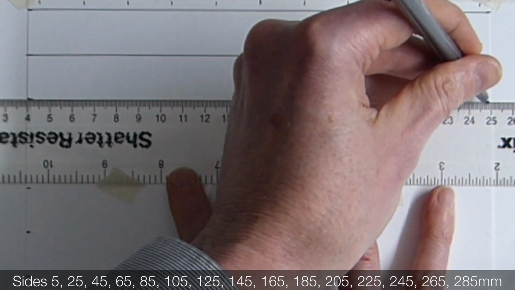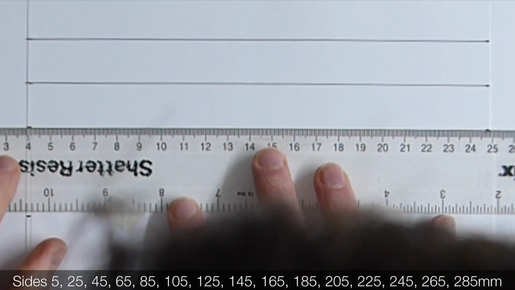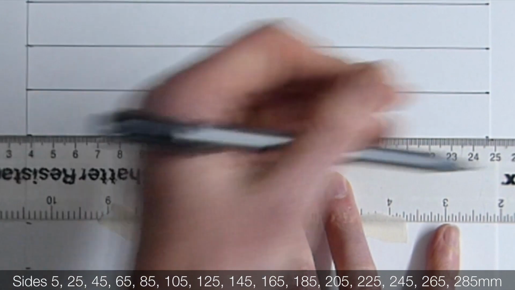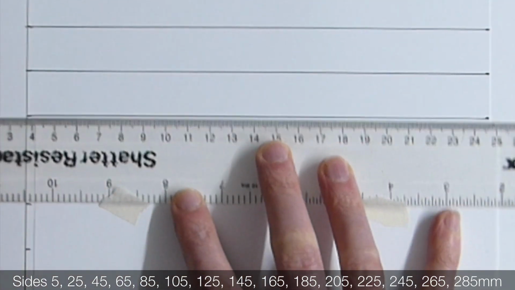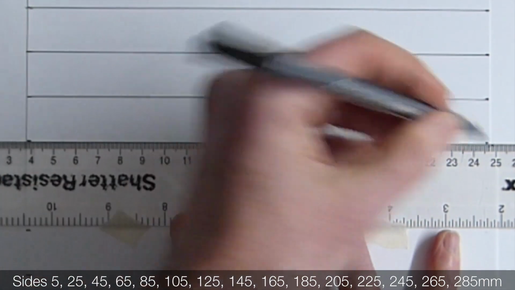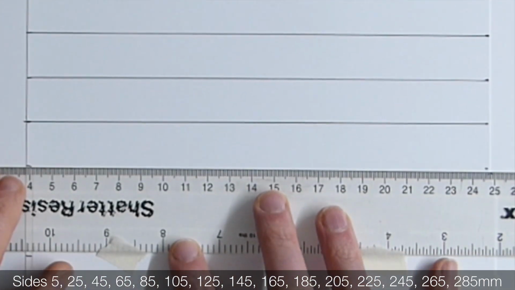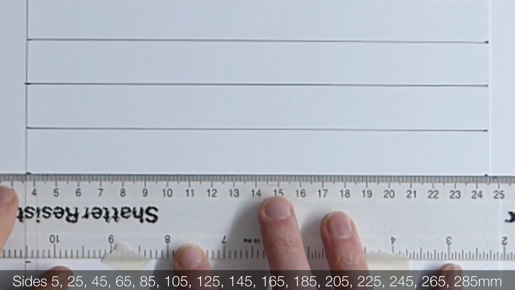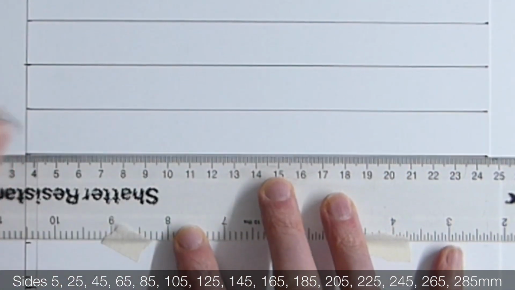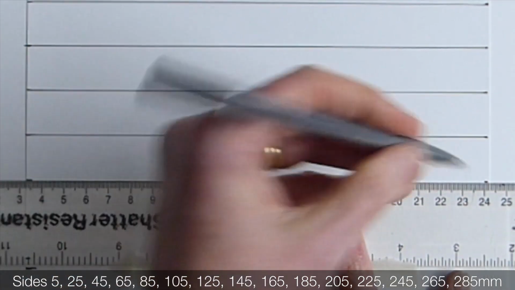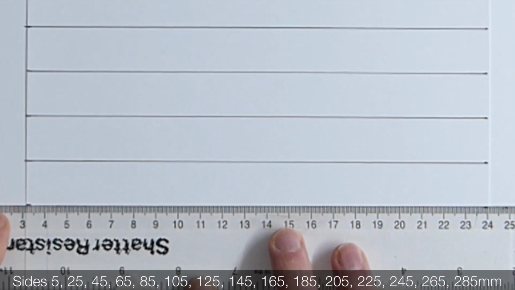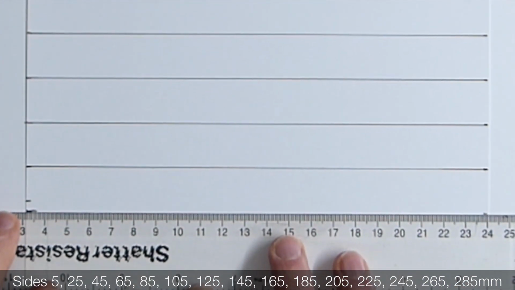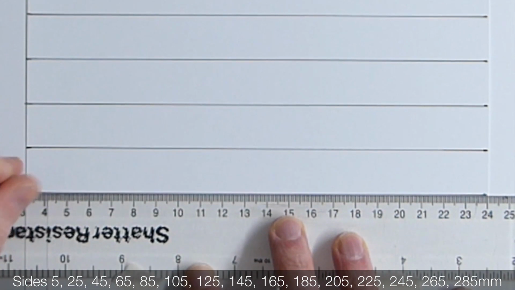There's the 5 and 25, the 45, 65, 85, 105, 125, 145 millimeters, 165 millimeters, 185, 205.